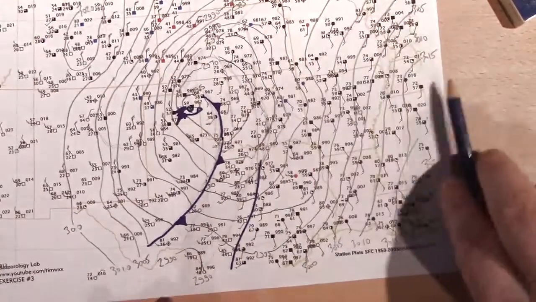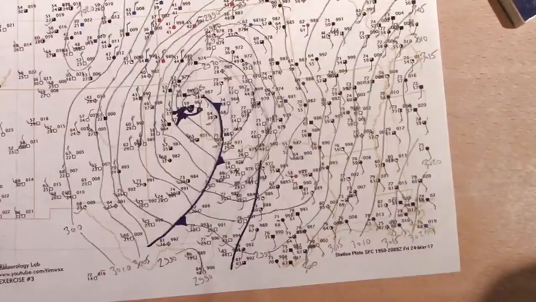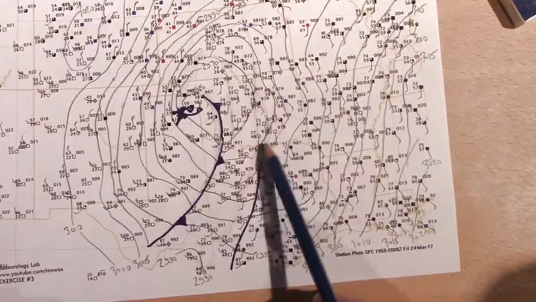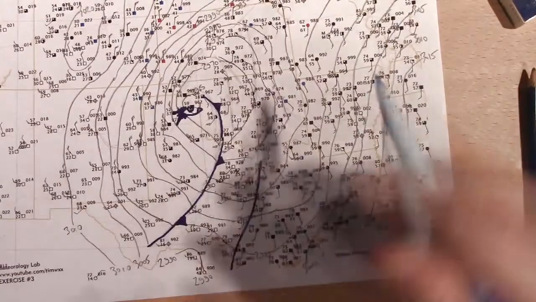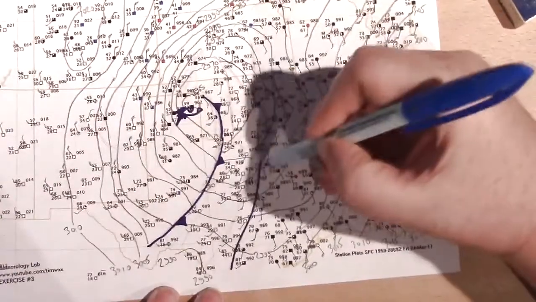Now normally on a severe weather day, with tornado forecasts and stuff like that, I will actually go and look at the radar and the satellite and go back and forth and use that to really fine-tune things.